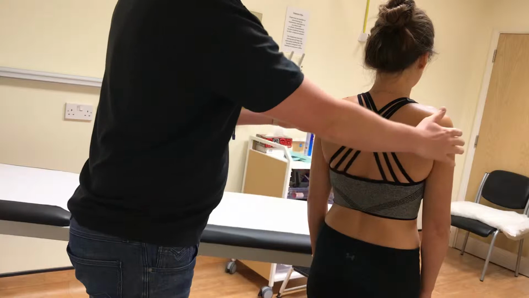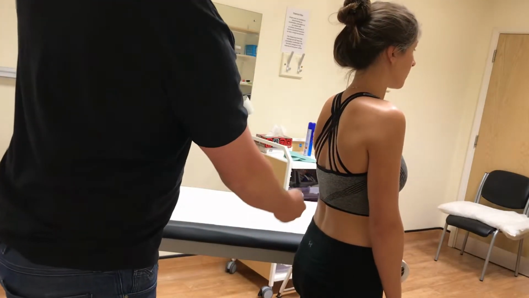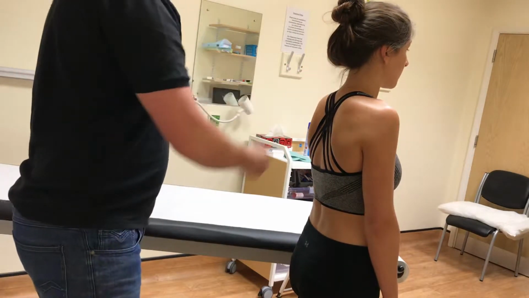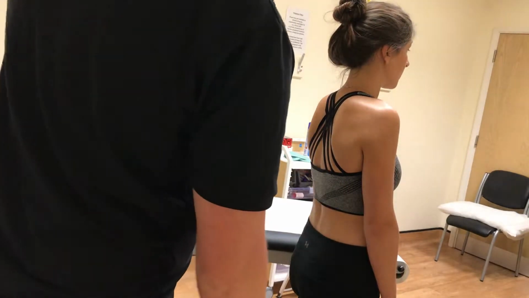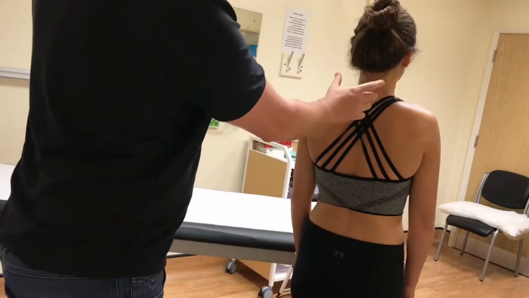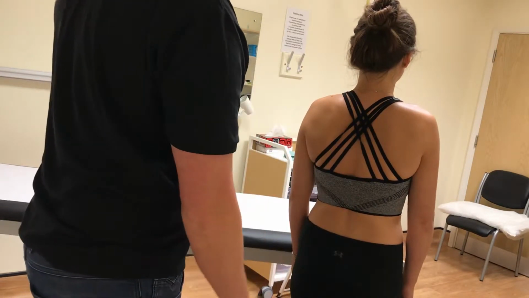And then if you turn side on this way, you have a look for the normal lordosis, the lumbar lordosis, and then the thoracic kyphosis, and again the cervical lordosis. So that all appears fine. And then if you turn to face away from the camera, you can have a look for any scoliosis, so S shapes of the spine. Again, everything appears to be normal.